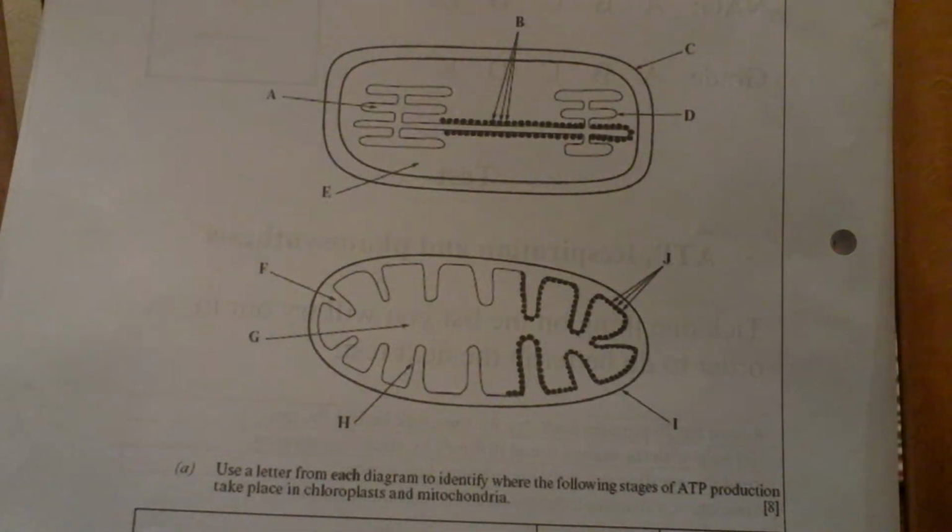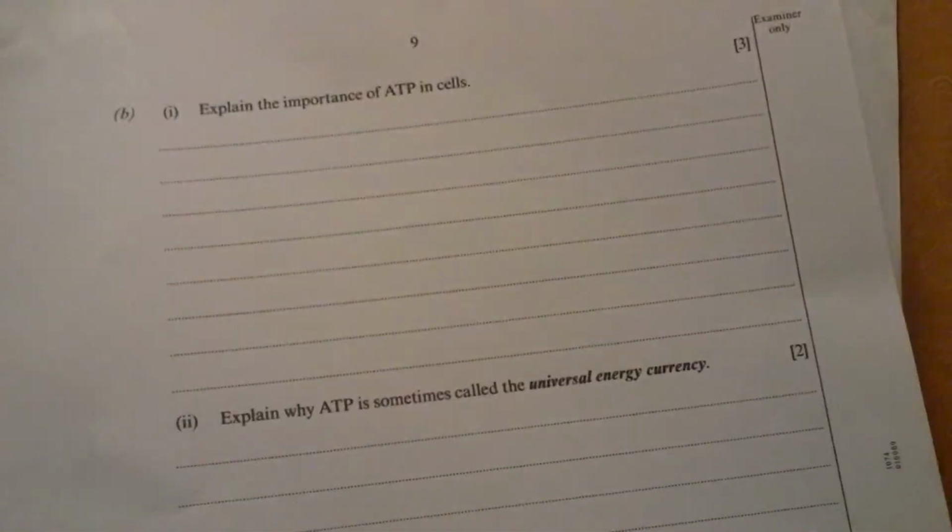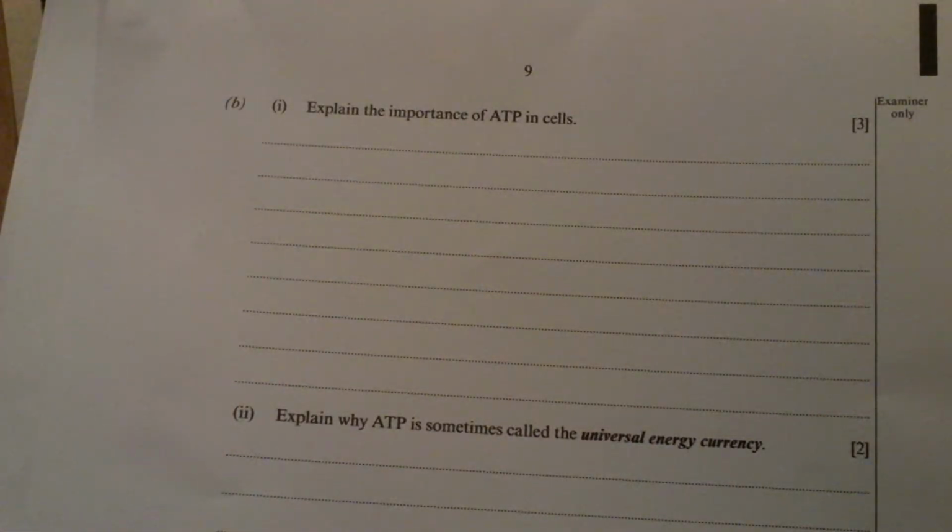And the question for part B: Explain the importance of ATP in cells. A bit misleading, this question, because it wants you to describe the advantages of ATP. So give a couple of uses of ATP, and hopefully one of those will hit the mark, and then tell us why ATP is absolutely brilliant at its job. For example, small packets of energy, but try and find some others from the notes to fill that. So sorry, the question's a little bit misleading there.